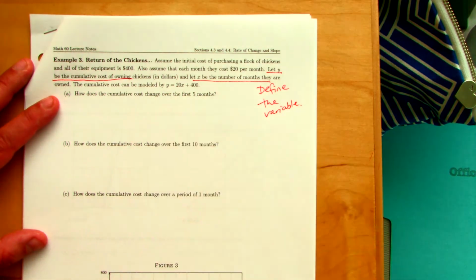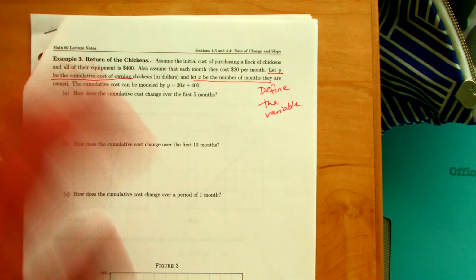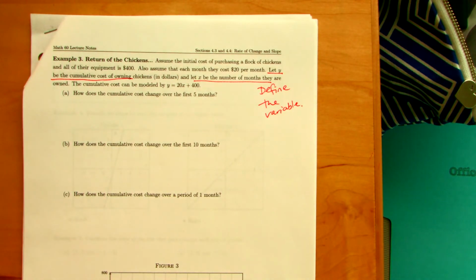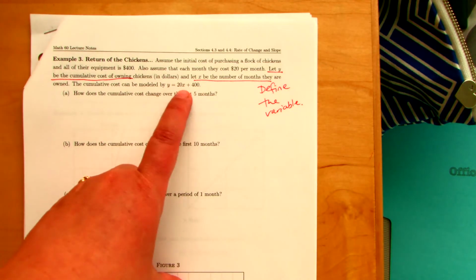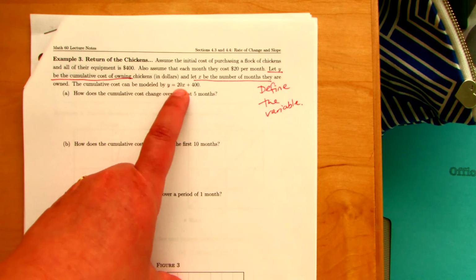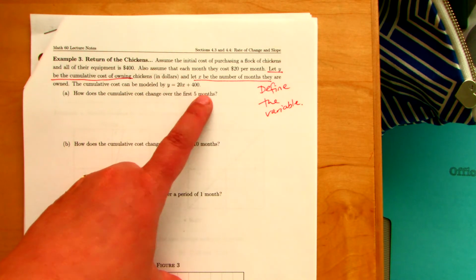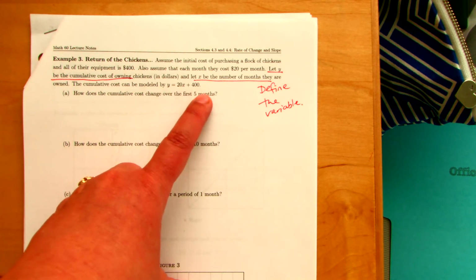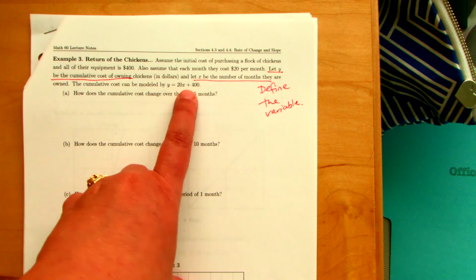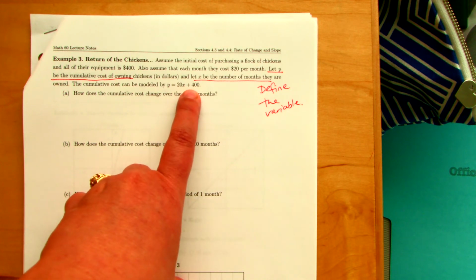So here, does this equation make sense? Y equals 20x plus 400. Where's the 400 coming from and where's the 20 coming from, and why is the 20 next to the x and not the 400? Starting point, I like that. 400 is the starting point. The initial cost, yes?